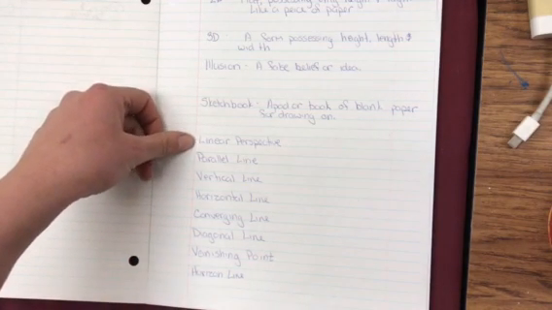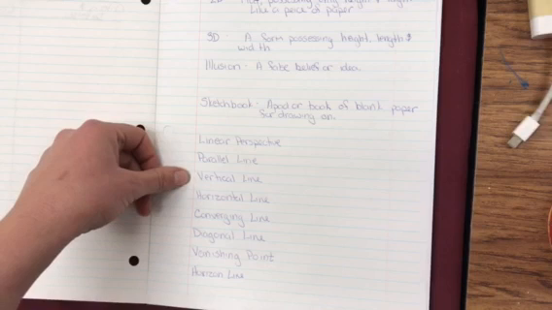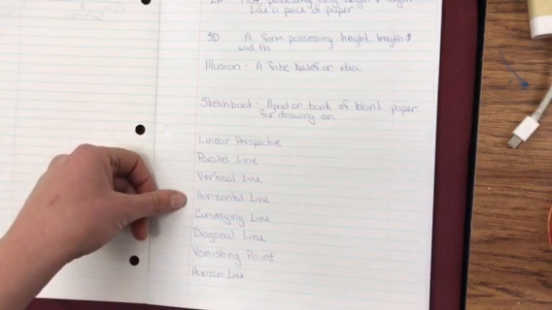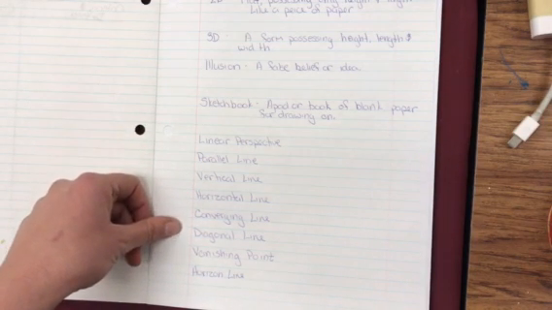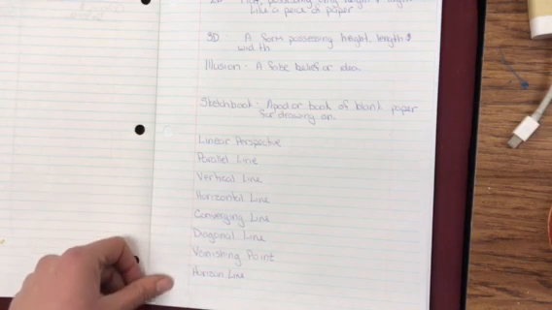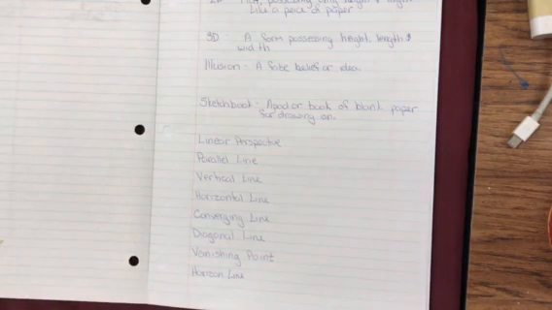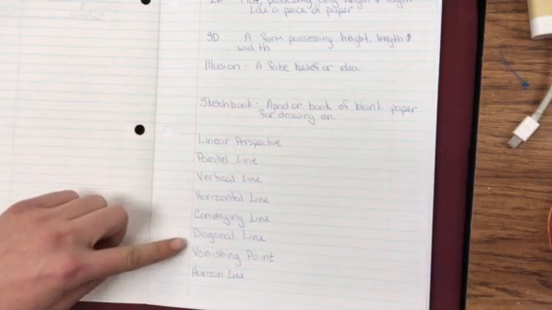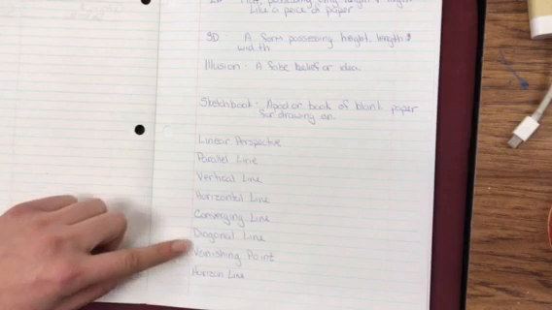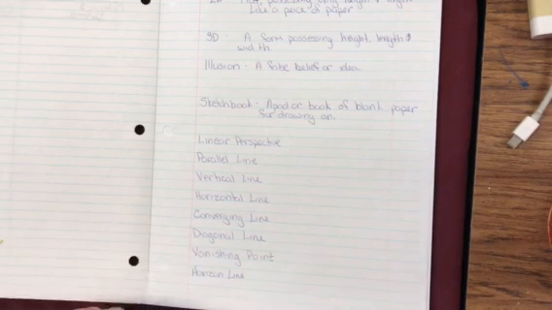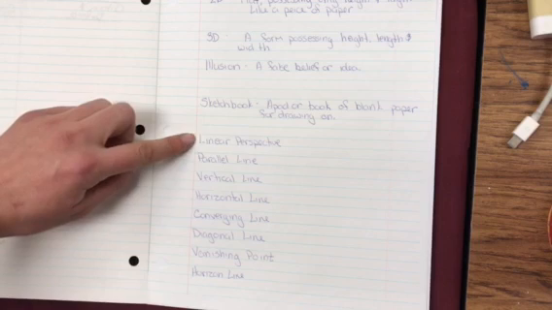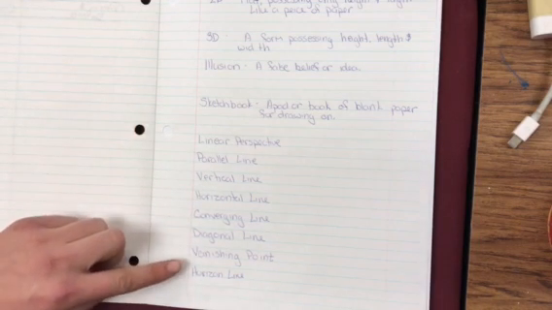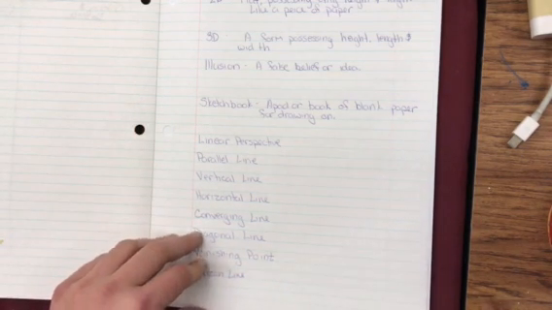We have linear perspective, parallel line, vertical line, horizontal line, converging line, diagonal line, vanishing point, and horizon line. I'm going to assume that you guys already know what parallel, vertical, horizontal, and diagonal means. You might also know what a horizon line is. So the big new ones are going to be linear perspective, converging line, and vanishing points. All right. So let's begin drawing a space.